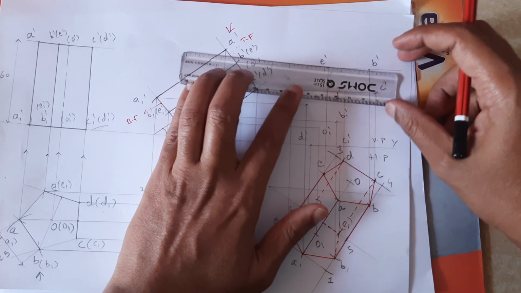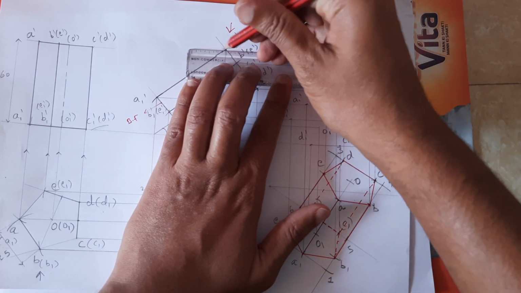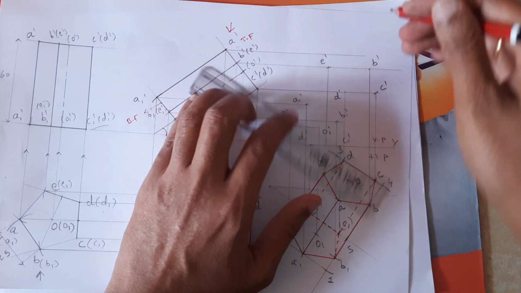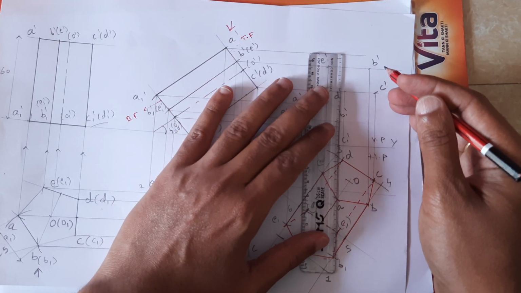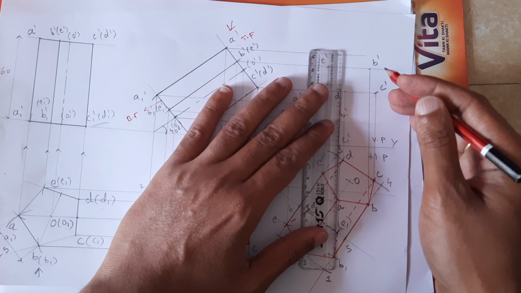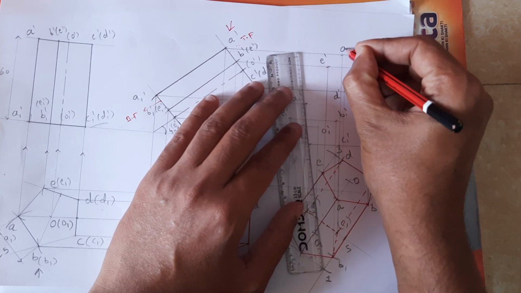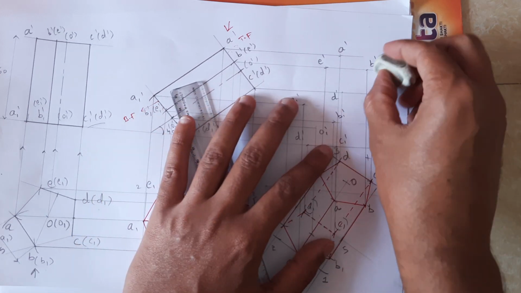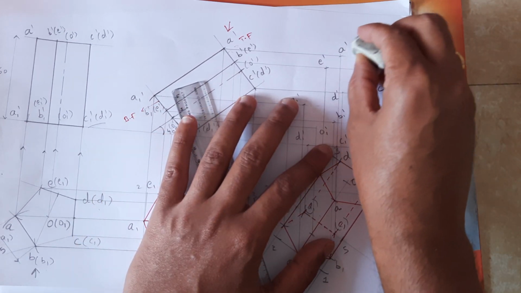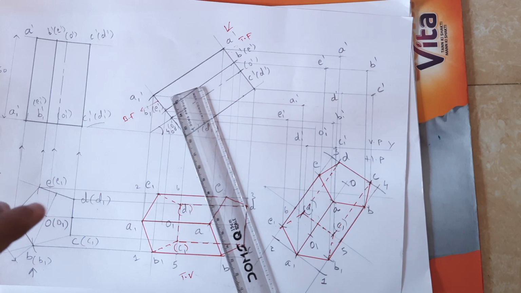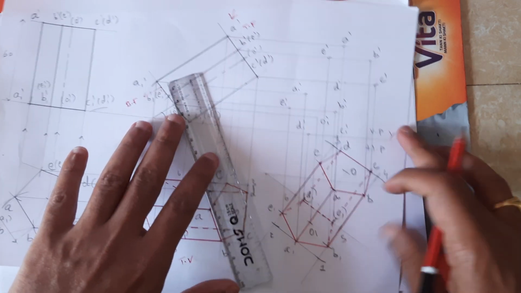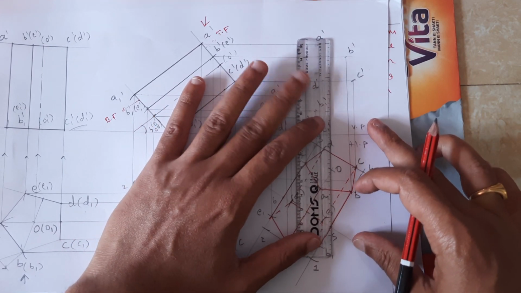Finally we have to locate the A dash. Okay, good. So this one is A dash. Any excess line you can just trim, so it will be very easy for you. Next, we need to locate the final O.